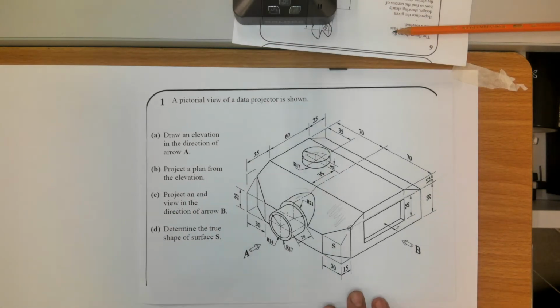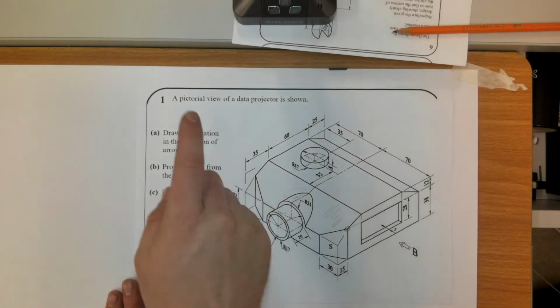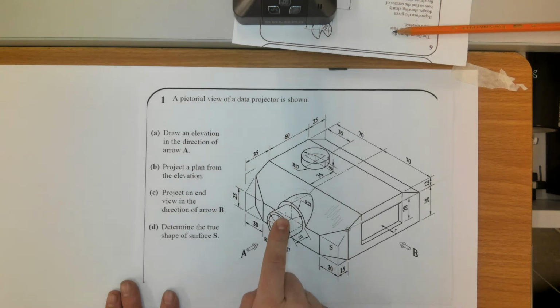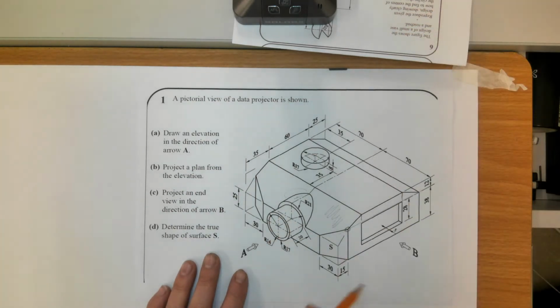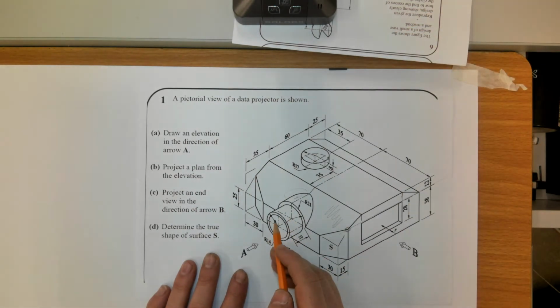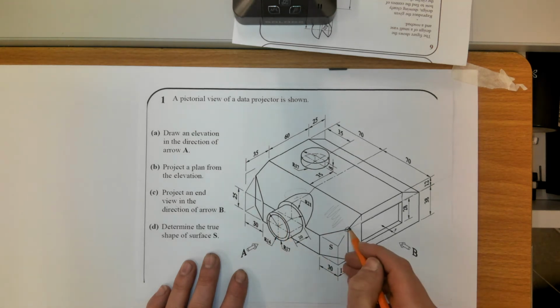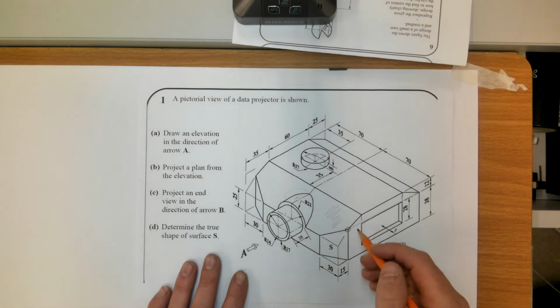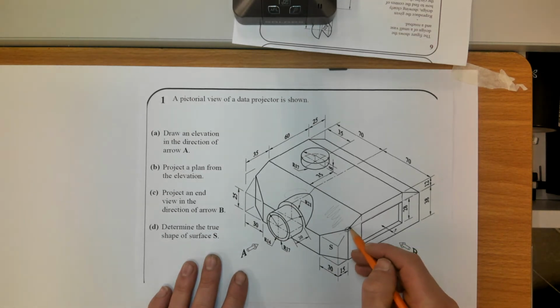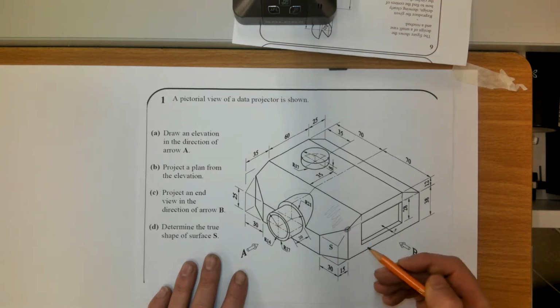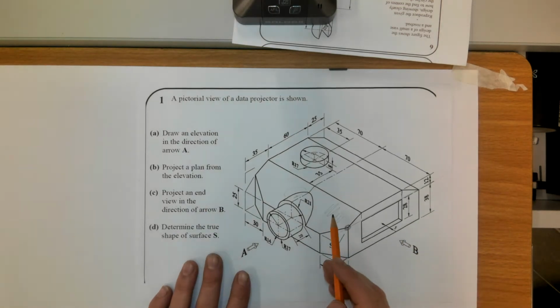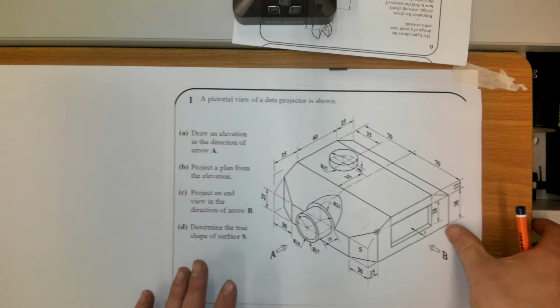Okay, so as discussed in the SolidWorks video, we have to draw part A. We have to draw an elevation in the direction of arrow A. So we cannot draw this in elevation without an end elevation and plan. So we'll have to draw some of the elevation first and then complete it later.